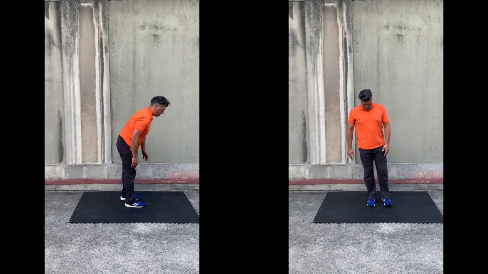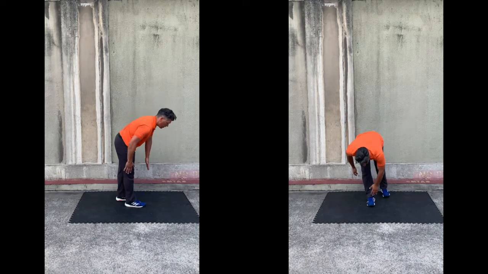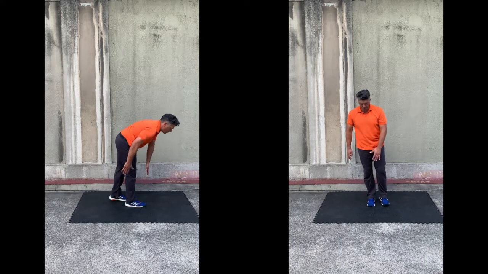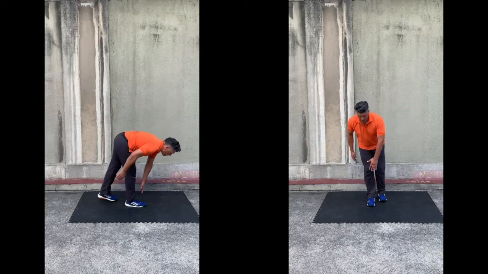Again, feel the inner thigh, feel the glute med, feel the inner foot, reach down, touch your toe. Slow and controlled, we'll do 10 per side, 3 sets of these.